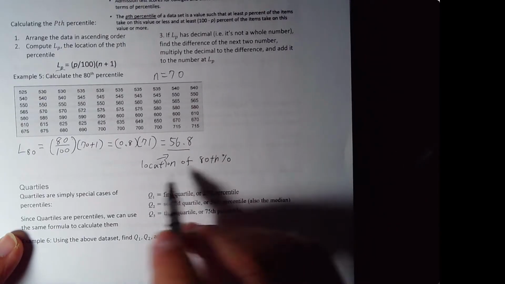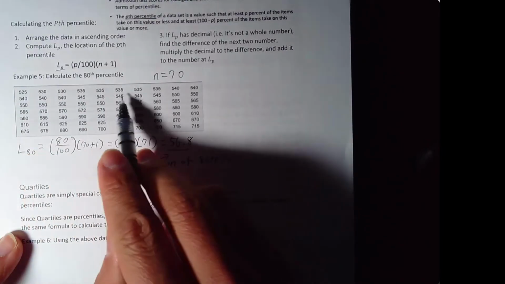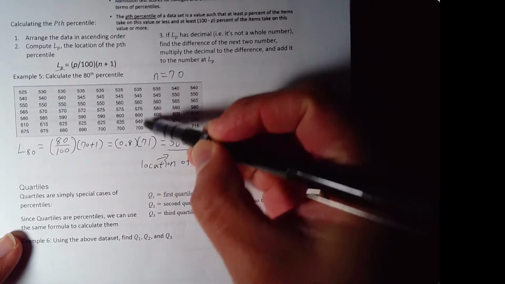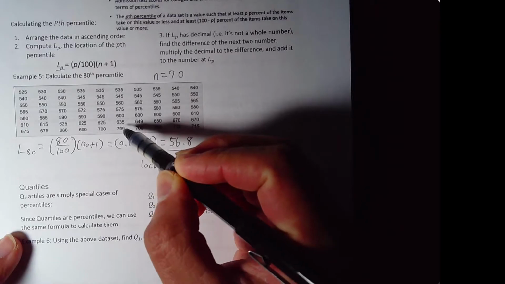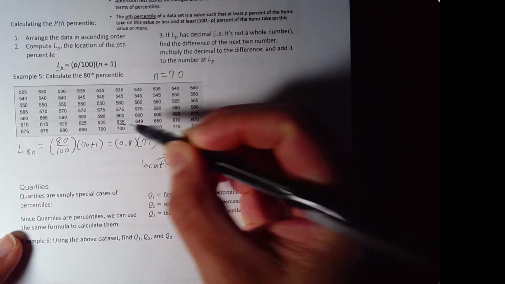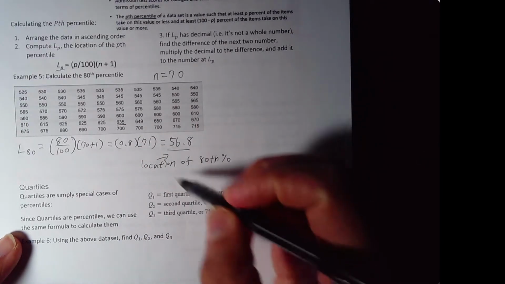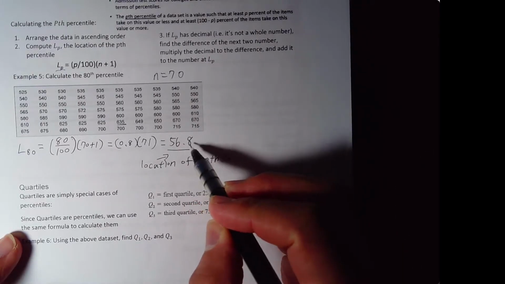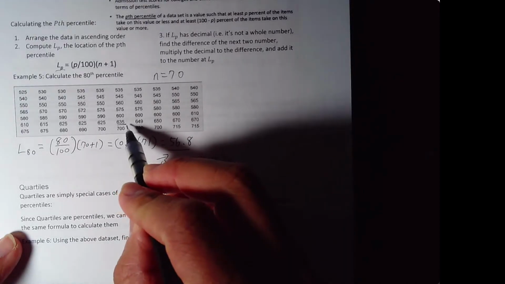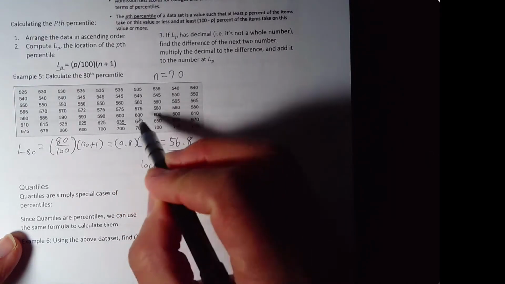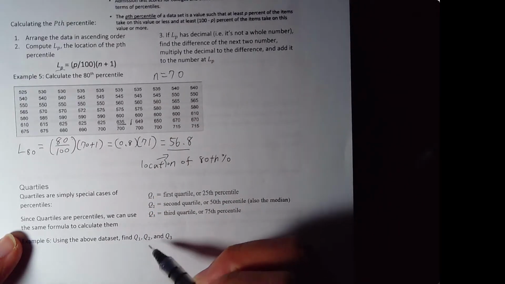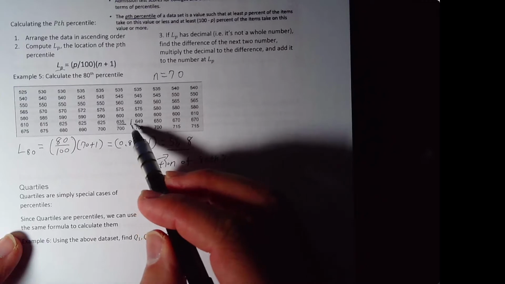All right. Okay. So now we're just going to basically count down. You can keep counting down 1, 2, 3, 4, 5, and go find the 56th. And here we go. We found that the 56th, if you count correctly, should be over here, 635. Okay. Now the location is actually 56.8. So you can imagine, good thing we have some space in between. It's actually here. The 80th percentile is a little bit over here.